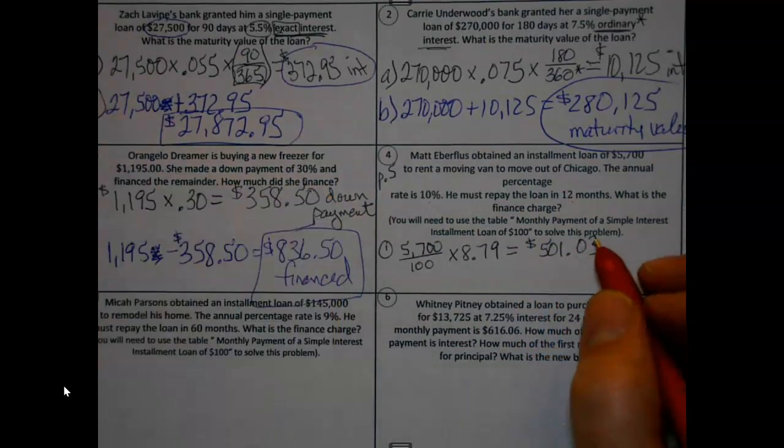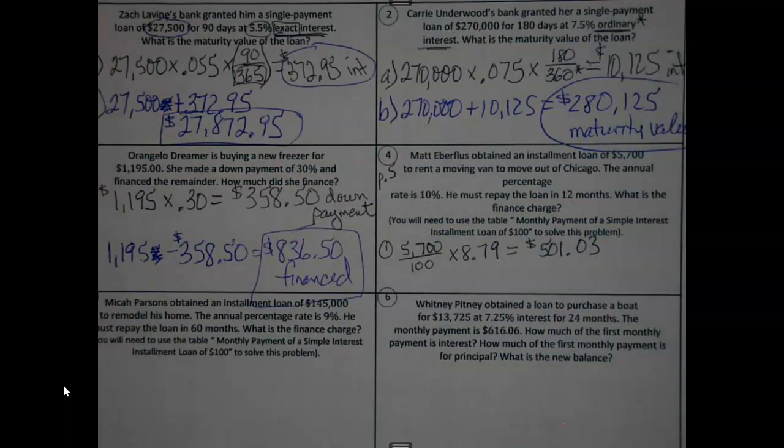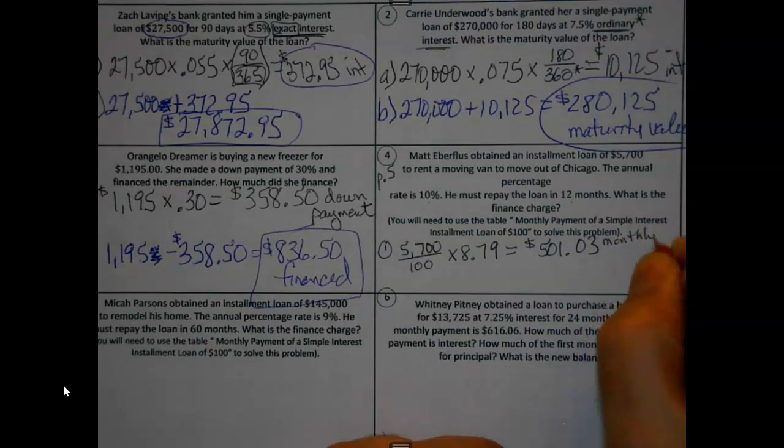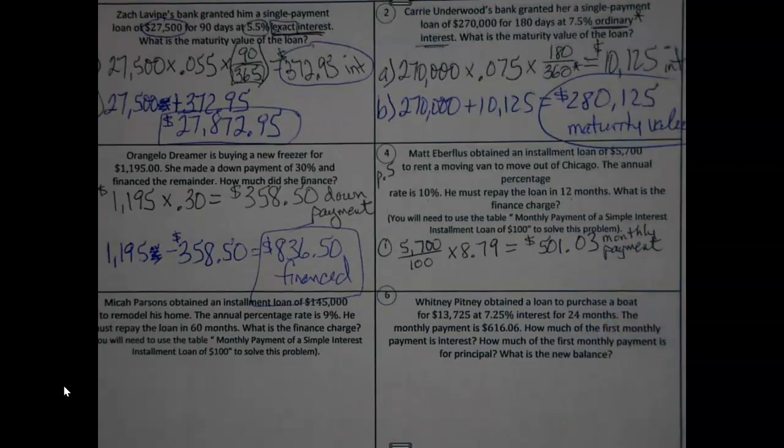Okay, that 501.03, I'll spit it out, is my monthly payment. I'm trying to write a little small because I got a little more work to do here. Now, is that the question? No. Okay, well, we got this. So now to figure out what was the finance charge, what was the interest, here's what we do.